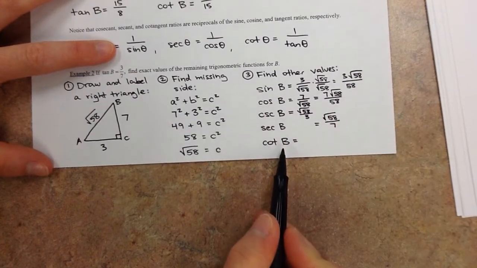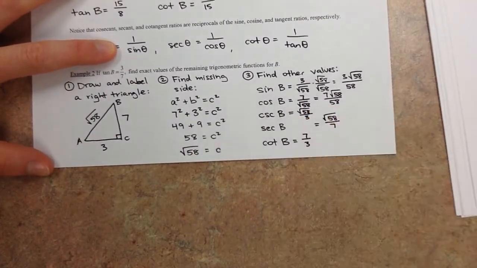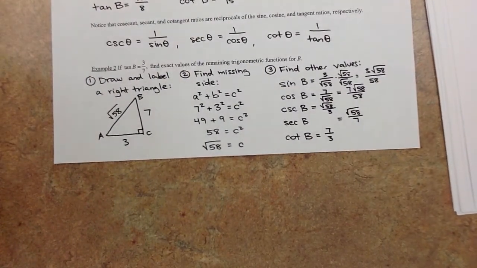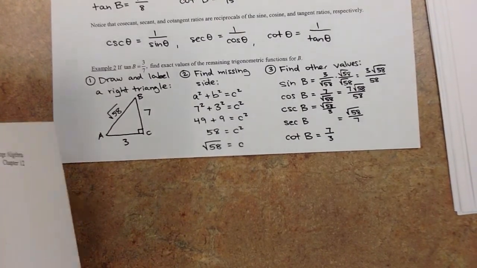And then cotangent is the reciprocal of tangent. So that's actually the easiest one to find. We just flip that to 7 over 3. Okay, so that is one of those types of problems. We call those triangle problems, actually.